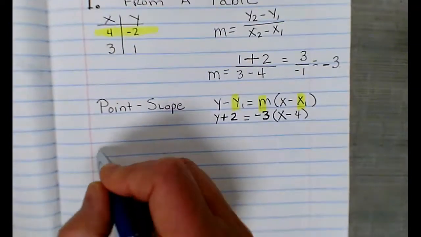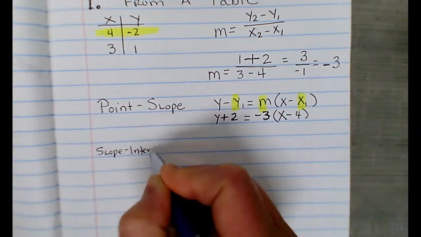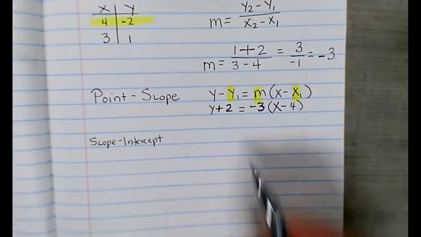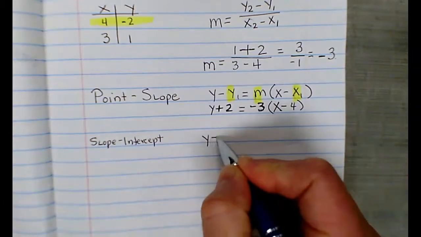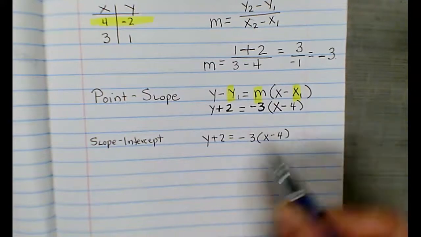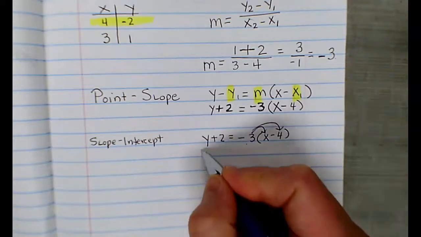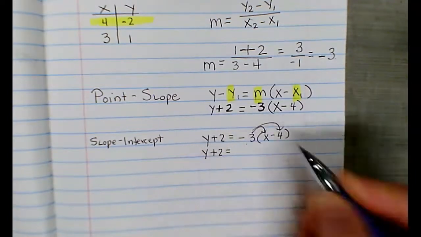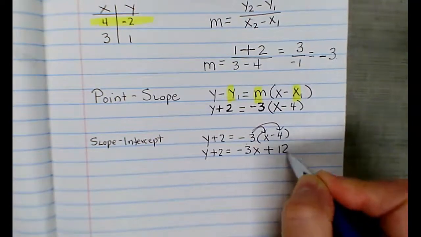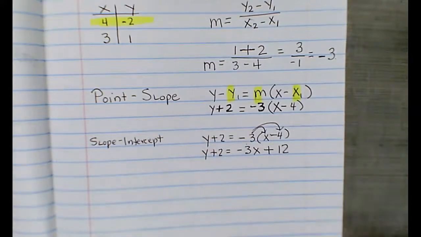Now we're going to change it to slope intercept form. To change this form to slope intercept form, we have to distribute the negative 3. y plus 2 equals negative 3x plus 12. 3 times 4 is 12. Negative times negative makes a positive 12.